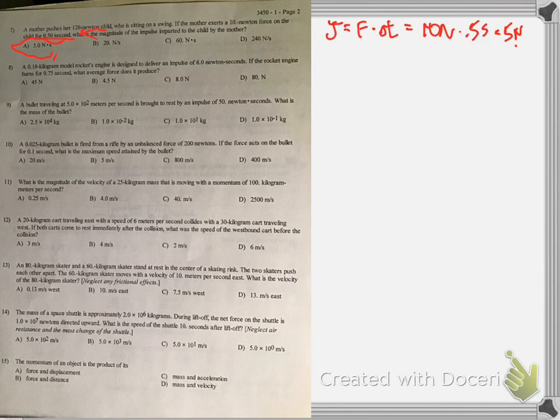A tenth of a kilogram model rocket's engine is designed to deliver an impulse, J, of 6 Newton seconds. The rocket engine burns for 3/4 of a second. The average force it produces, again, J equals F times delta T. J is 6 Newton seconds.